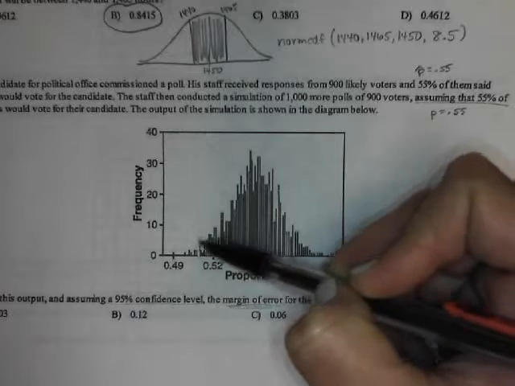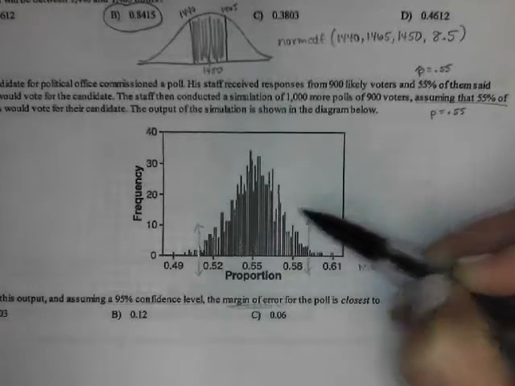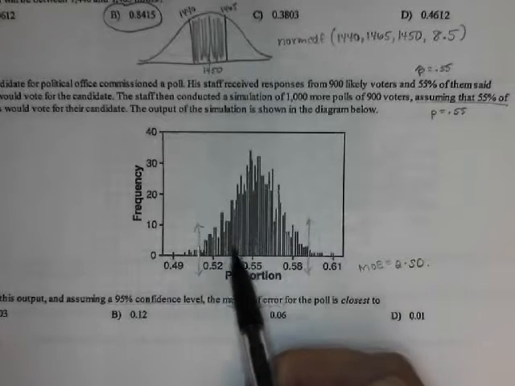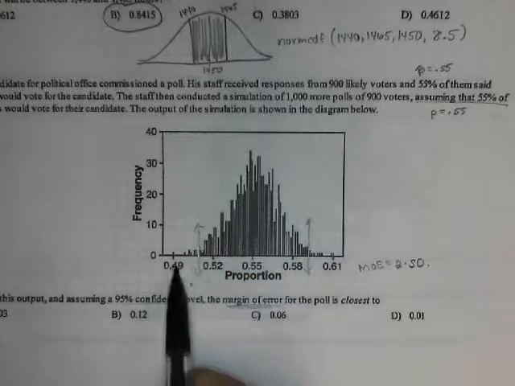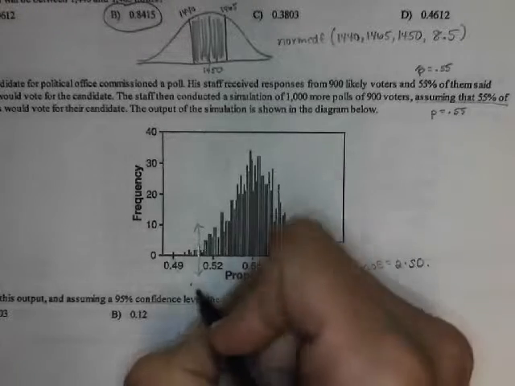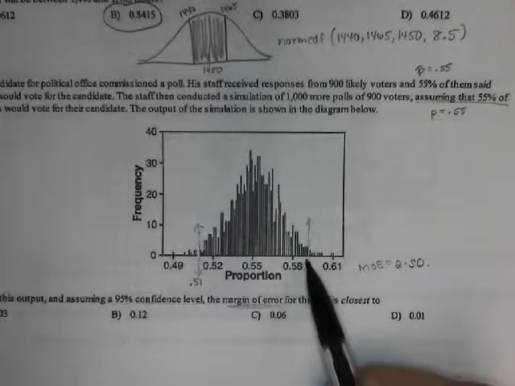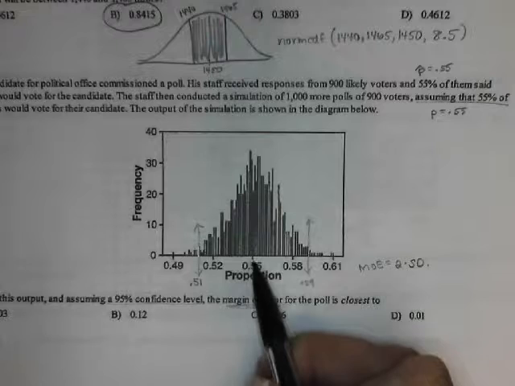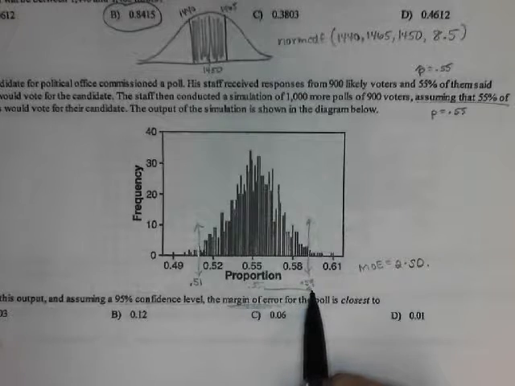So if we just kind of guesstimated where our 95% interval would be, something maybe like this, where there's a few stragglers outside on either side, but this would be like our 95% of the data is falling between those 2 numbers. So if we estimated what number that would be, this is 0.49, so 49, 50, 51, 52, I would say that's approximately 0.51. And then here, same thing, 58, 59, 60, 61, so this is probably 0.59. So given that 0.55 is our middle, 2 standard deviations away is 0.04.